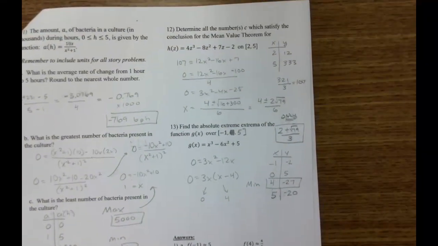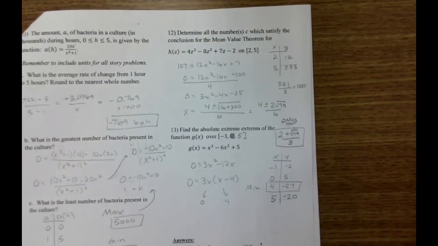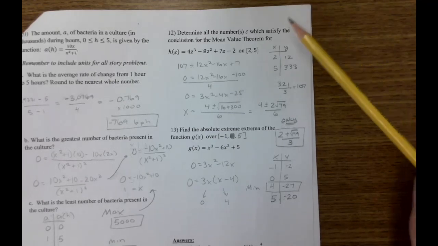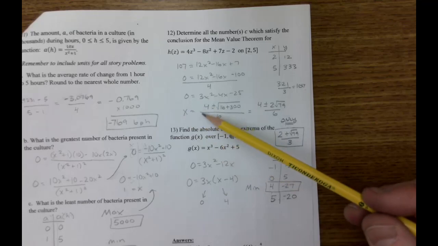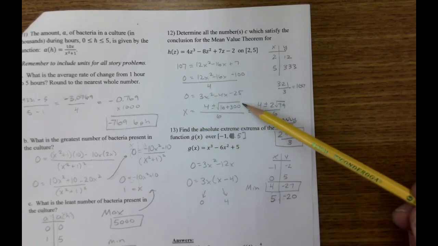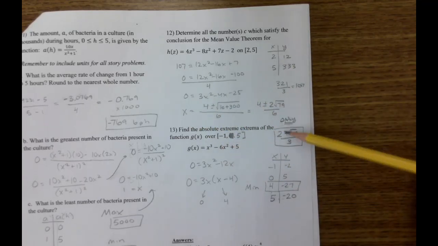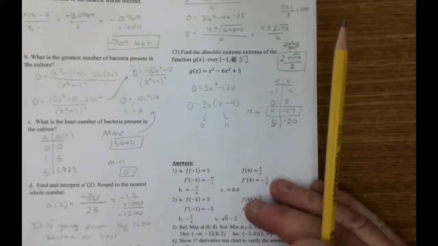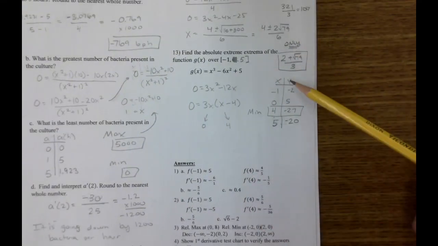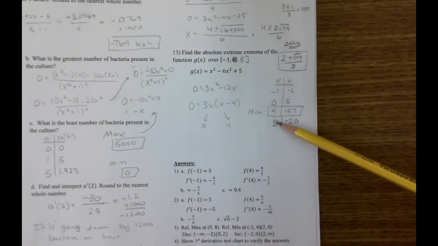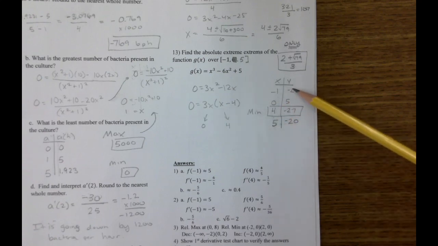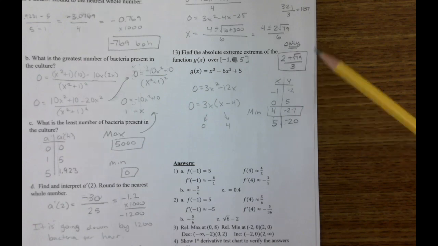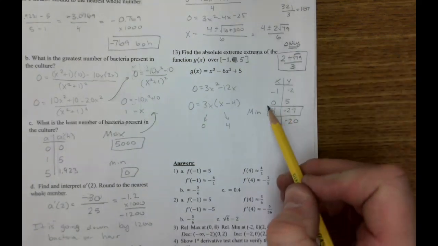And number 12, find the mean value theorem. Well, that's simply set the slope equal to the derivative. It was a quadratic formula one. And the last one, the absolute extrema, again, checking from -1 to 5, and you're only checking critical points. So I'm only checking these ones here. And I have a minimum here and a maximum there.